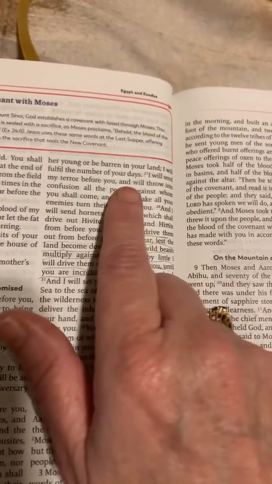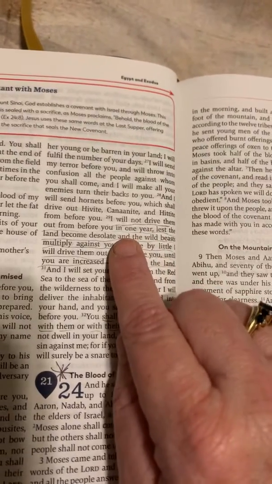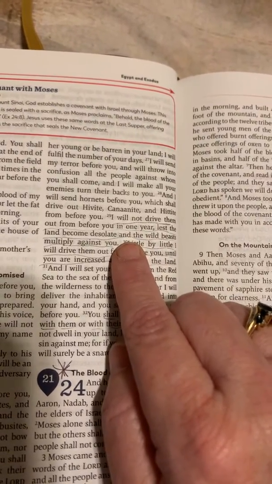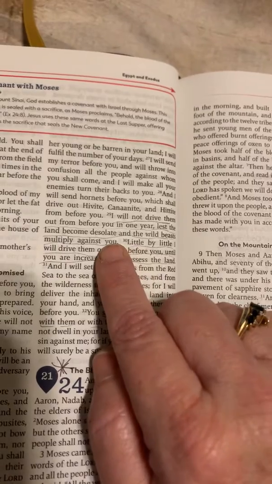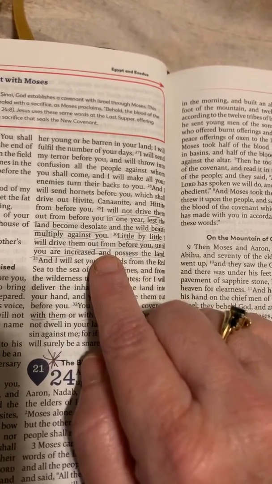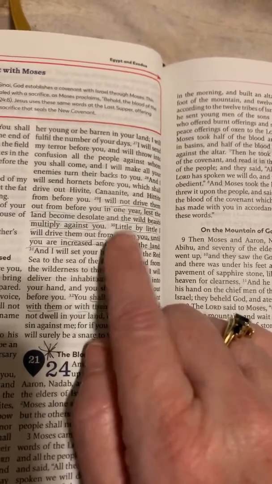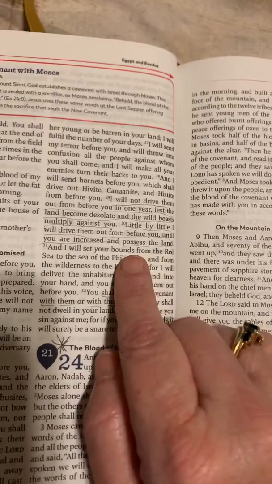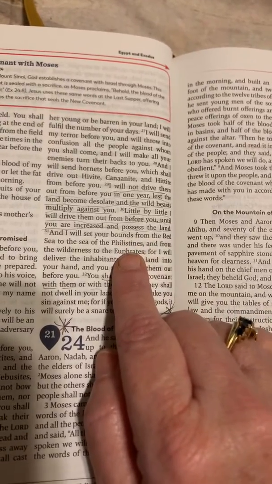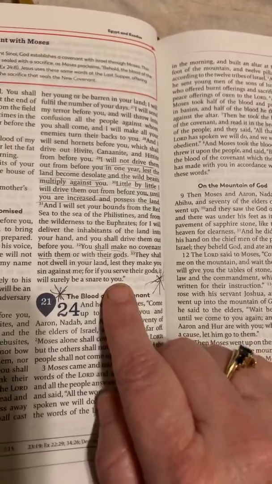I will send terror before you, which shocked me hearing this. I will not drive them out from before you in 1 year, lest you become desolate and the wild beasts multiply against you. They want them there to clear the land, which shocked me. It's like God is using people for his people, which shocked me. Little by little, I will drive them out before you until you are increased and possess the land, which they're still fighting over today. So it makes it very, very current to today.